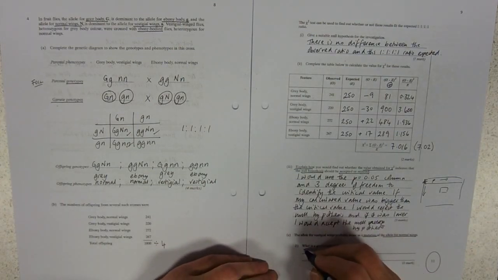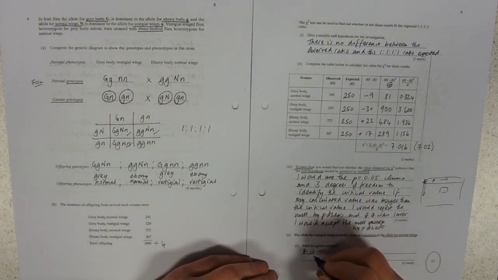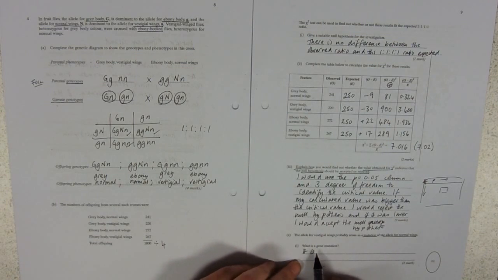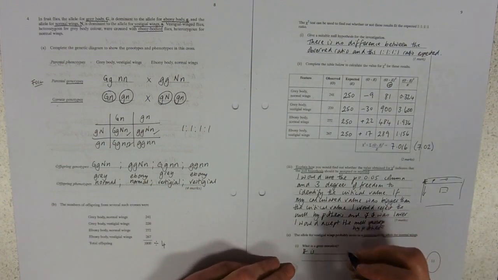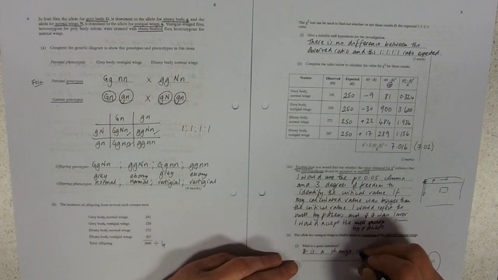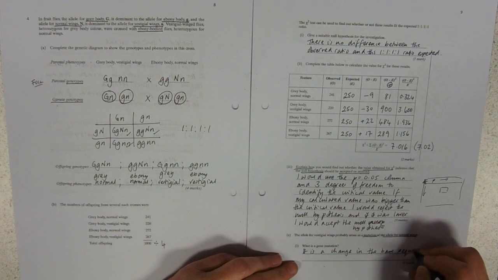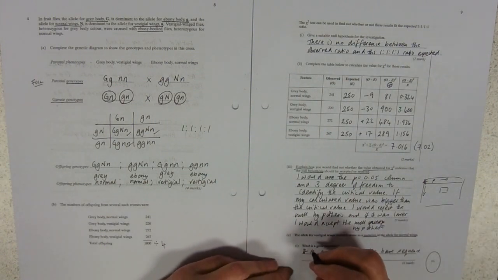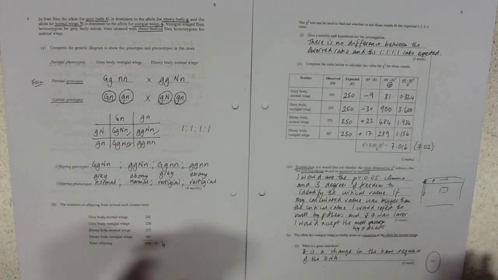So, a gene mutation is a change in the base sequence of the DNA. Okay, super duper.